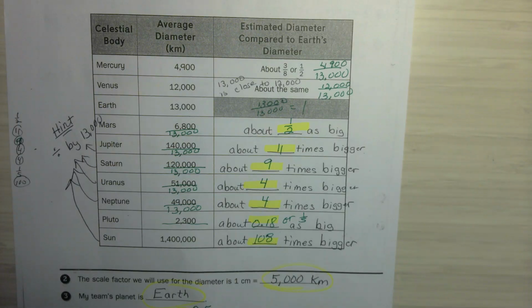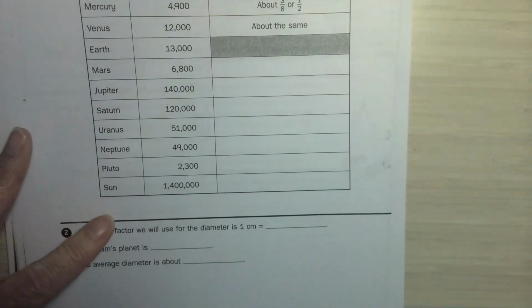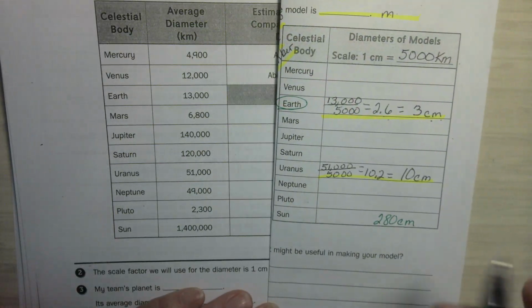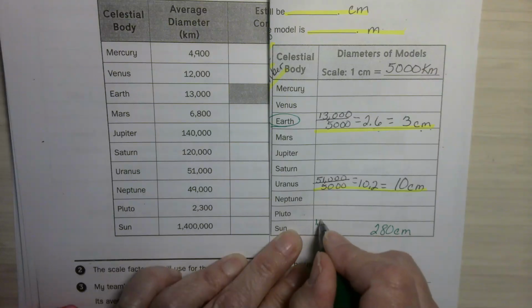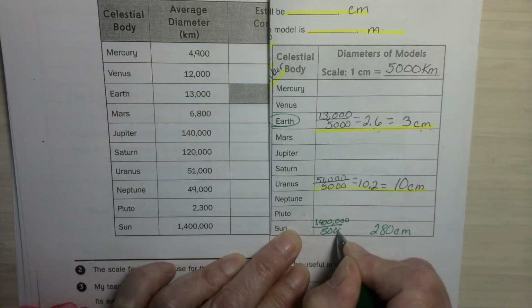So when you divide, it's easy for you to do. So let's just do that one right now. You can look at that page. Let me find one that doesn't have any writing on it for you. Here, this one will be better. So here it tells you the diameter in kilometers. You take that information, go to the other page, and write this stuff down. So for the sun, how did I get 280? 1,400,000 divided by 5,000.